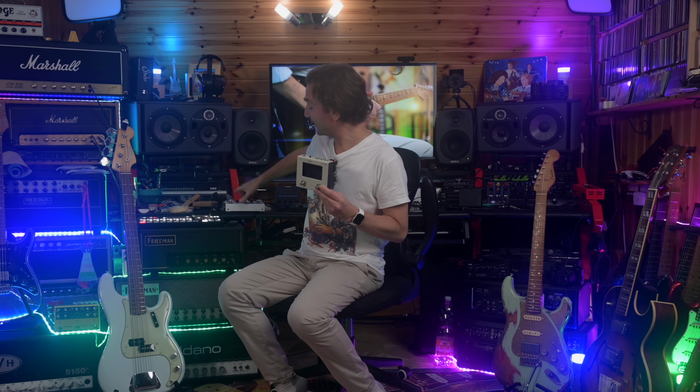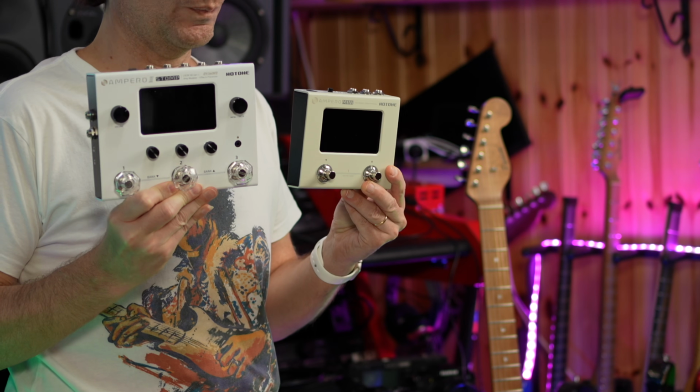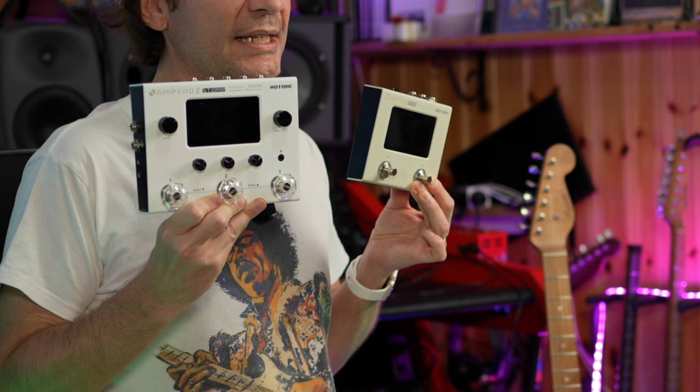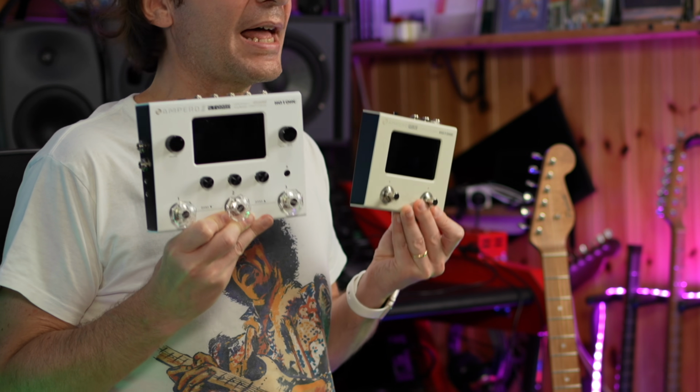Now, let's compare this unit to its bigger brother, the Ampero Stomp 2. First of all, this is the smaller and cheaper unit in the Ampero family of amp modeling pedalboards, and actually one of the smallest amp modeling pedalboards money can buy. Compared to its bigger brother Ampero Stomp 2, you are paying almost half the price and you are missing a footswitch, an external effect loop and MIDI connectivity.